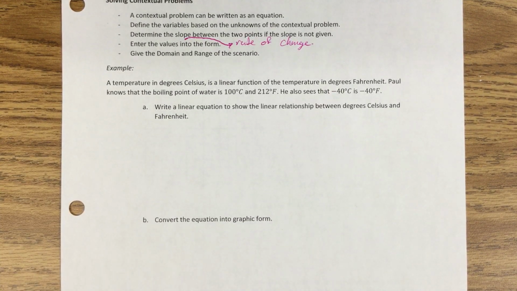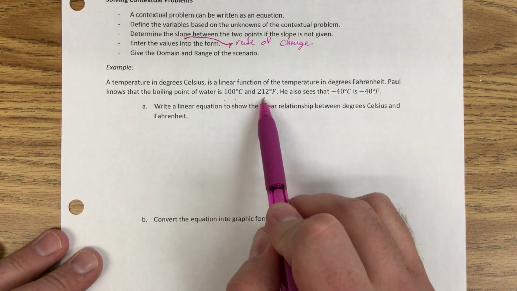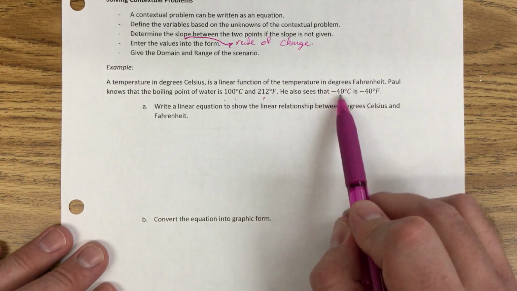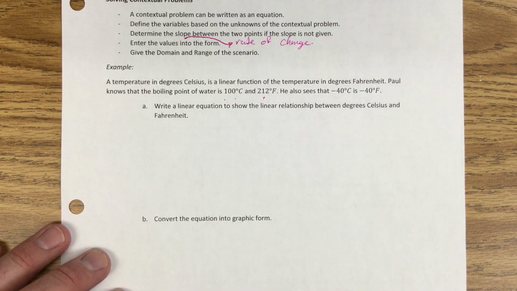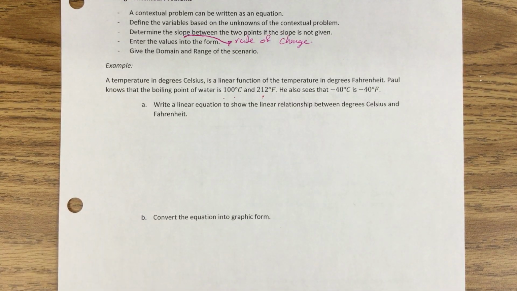So let's use an example here. A temperature in degrees Celsius is a linear function of the temperature in degrees Fahrenheit. Paul knows that the boiling point of water is 100 degrees Celsius and 212 degrees Fahrenheit, and he also sees that negative 40 Celsius is negative 40 Fahrenheit. Let's write a linear equation to show the linear relationship between degrees Celsius and degrees Fahrenheit.